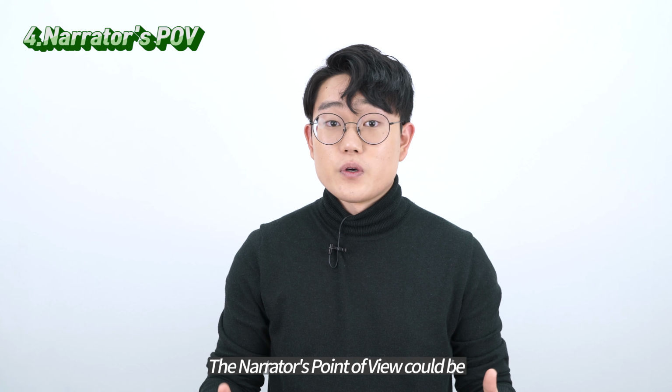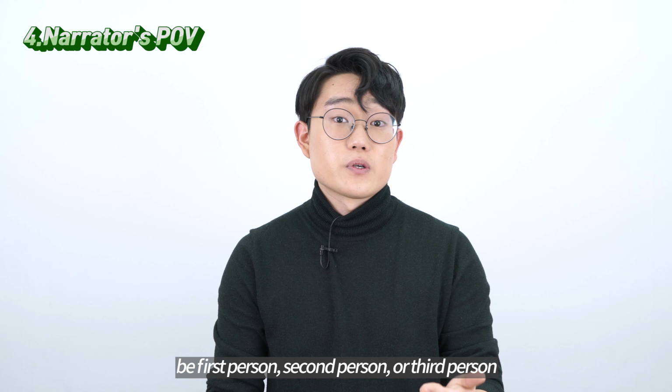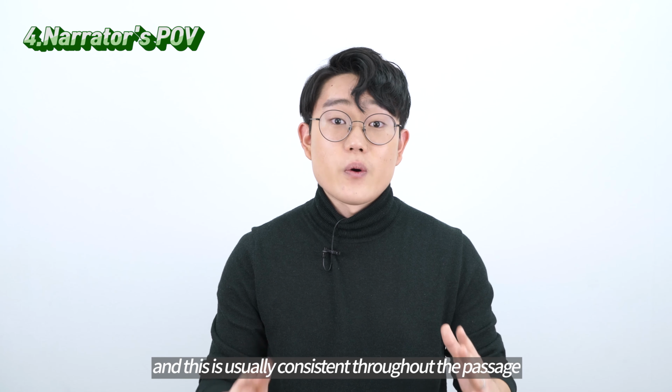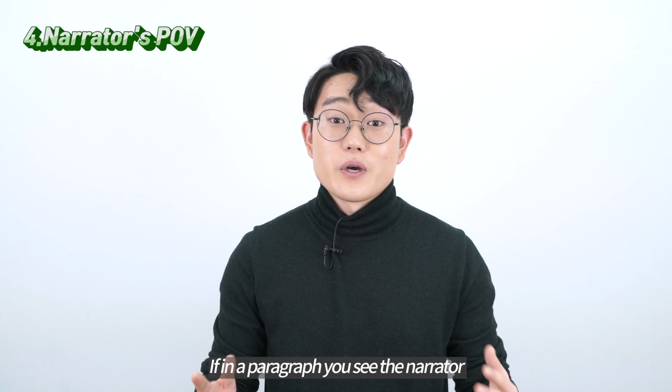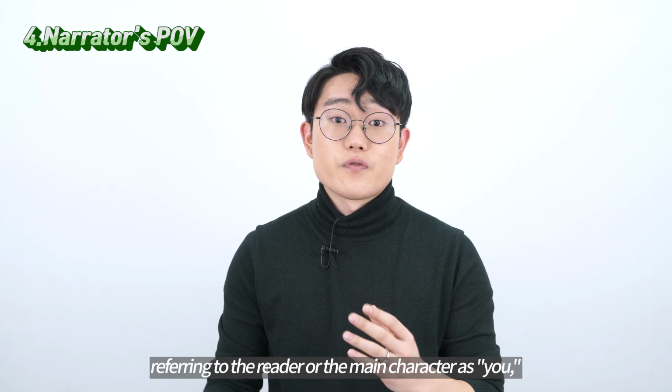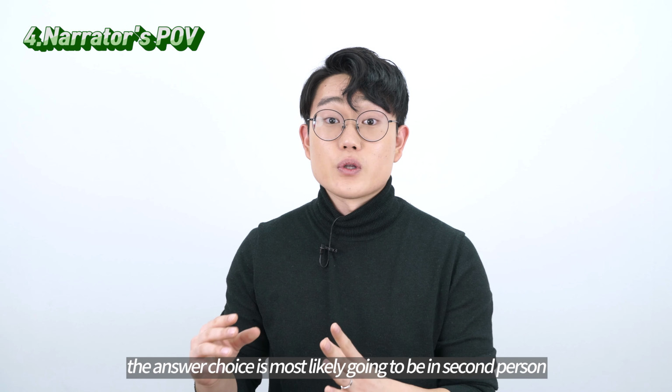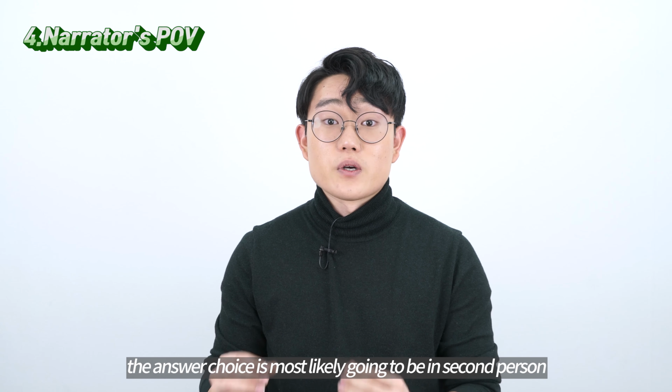Fourth, narrator's point of view. The narrator's point of view could be first person, second person, or third person. And this is usually consistent throughout the passage or at least the paragraph. So in a paragraph, if you see the narrator referring to the reader or the main character as you, then the answer choice is most likely going to be second person.